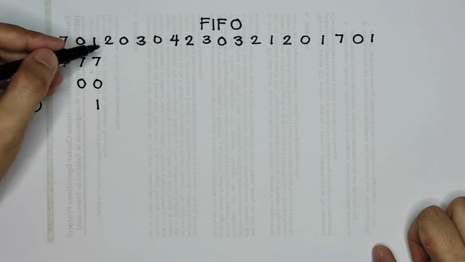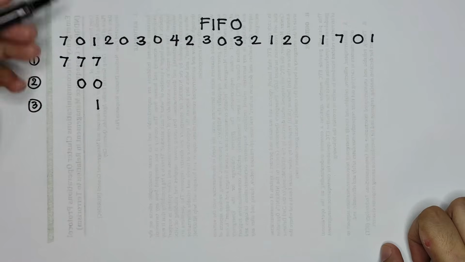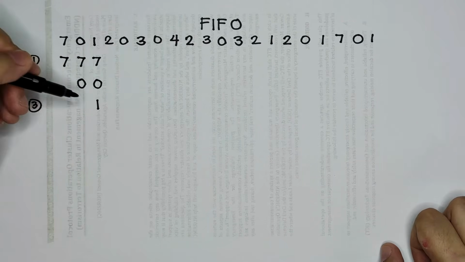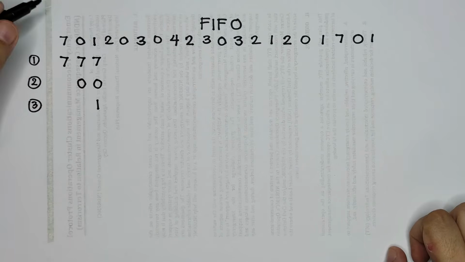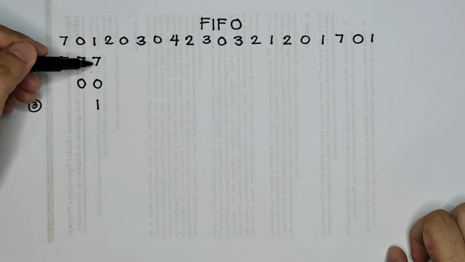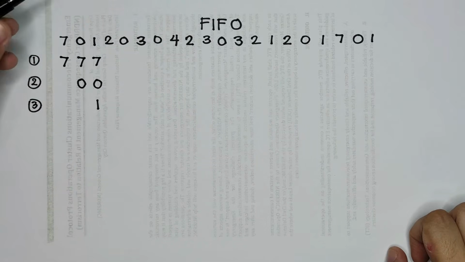Okay, next is we have 2. 2 is not yet in the page frame, so 701 is the value. We have to replace, for FIFO, the first value that has entered in the page frame. As you can see, in 701 the first value that entered the page frame is 7.